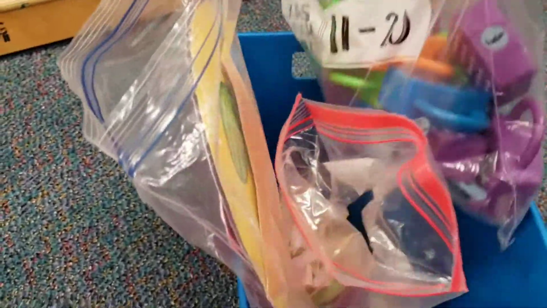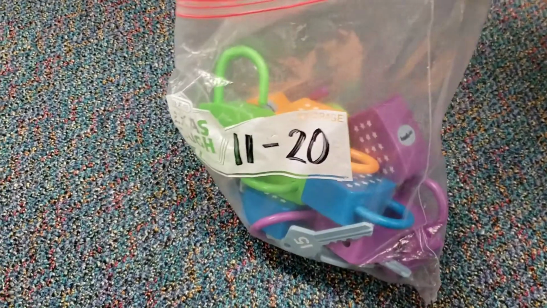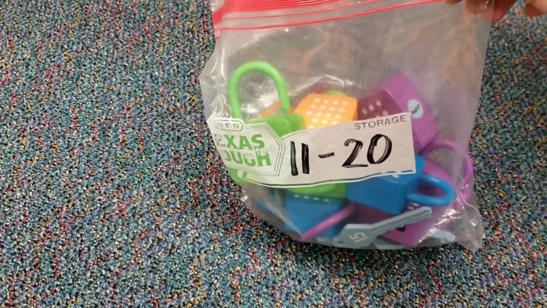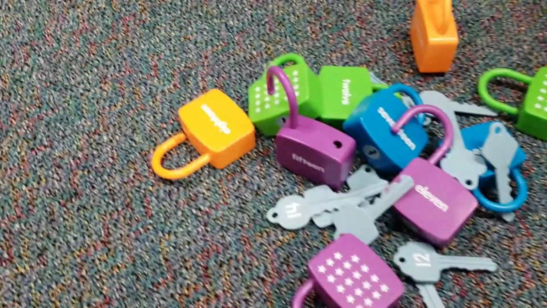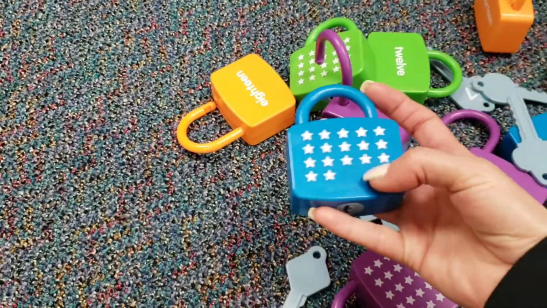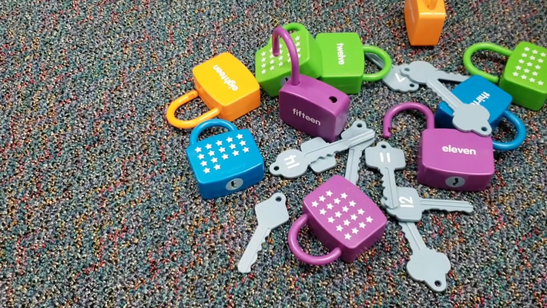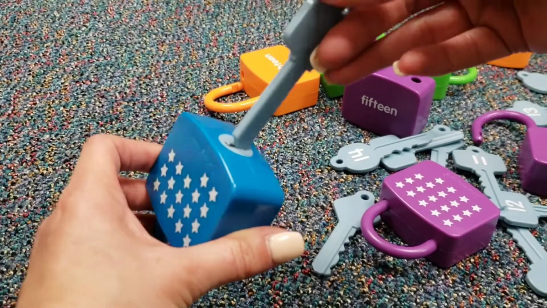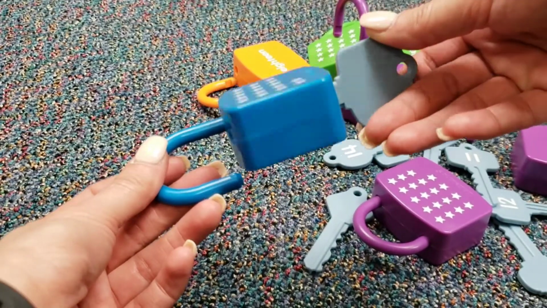This one is from Lakeshore, and it's already labeled 11 through 20. These are only 11 through 20 because we are working on those specific numbers right now, making sets. They would dump out everything that they're going to do, and they would have to count how many stars are on it, and then they would have to find the number. When they find the number, they put it in the key, they turn it, and when they turn it, it opens. That's how they know that they're right.